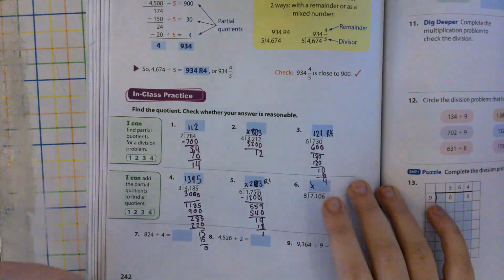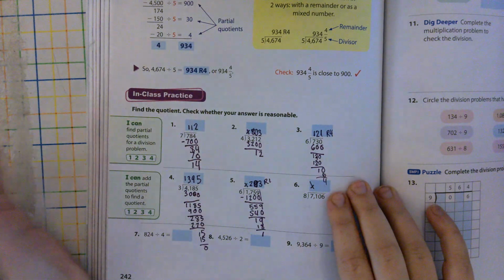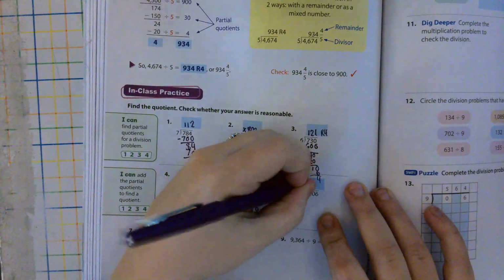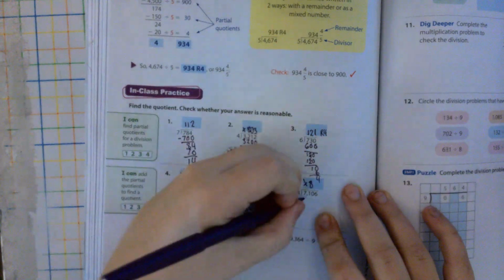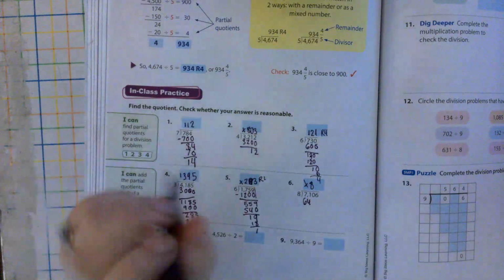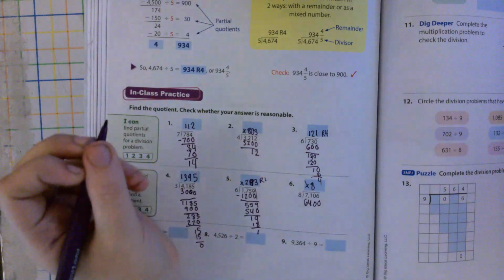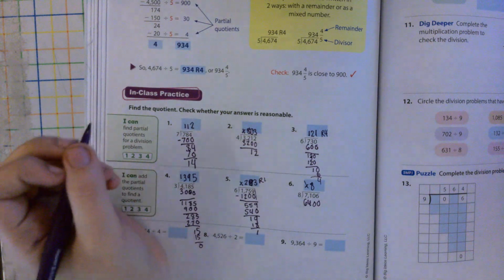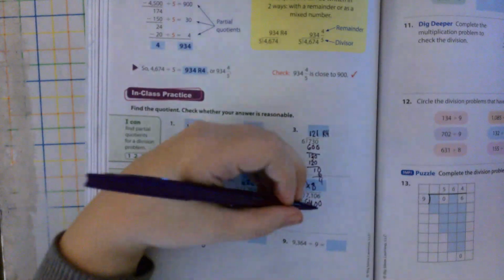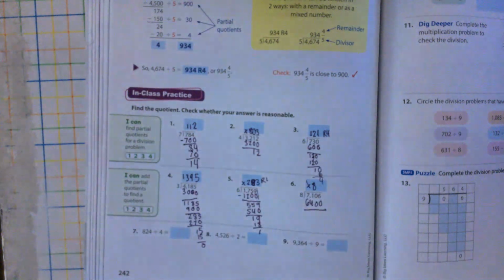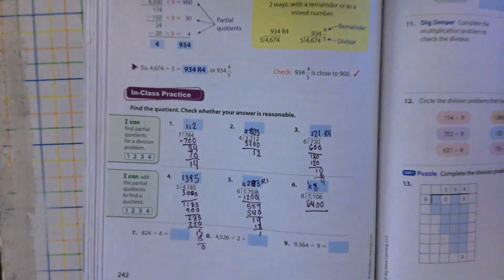So I put an X above 7. And then 8 times 8 is what, Brinley? It's 64, but I need to put 2 zeros on the end. I love that for you. Yas. Clock it. All right. On that same note, what's 7106 minus 6400?